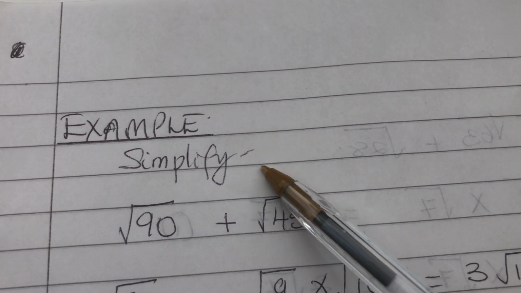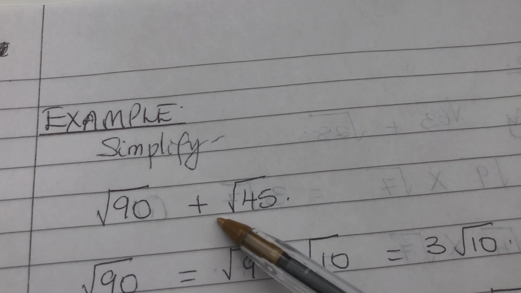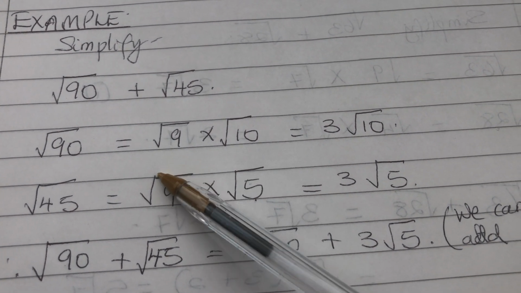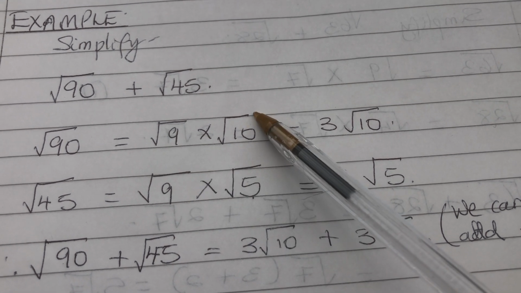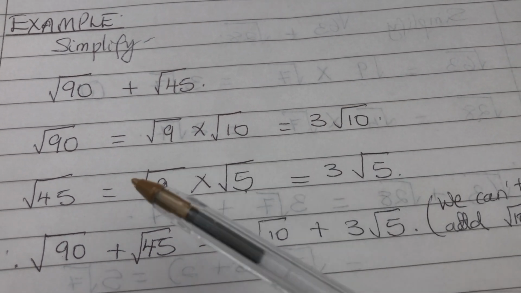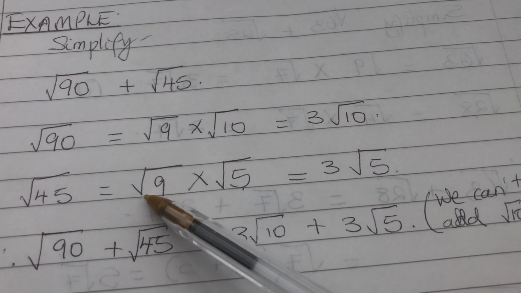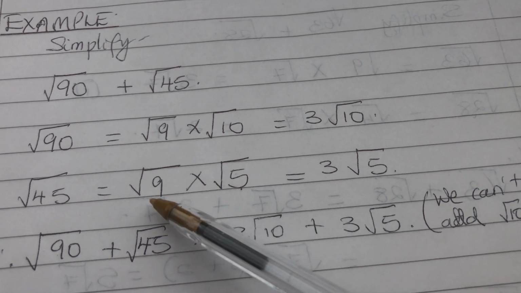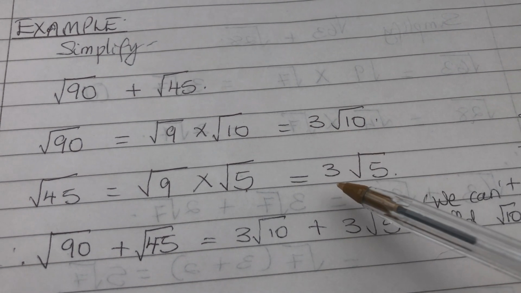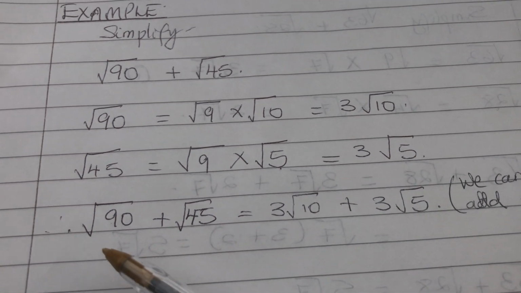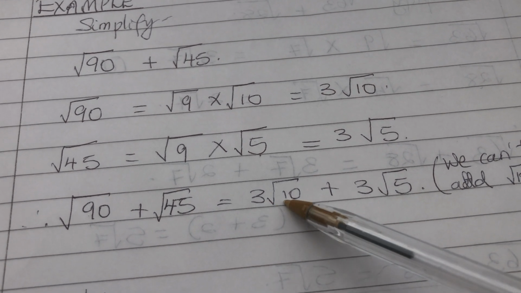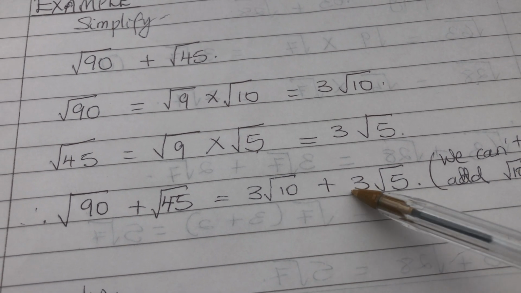Example: simplify root 90 plus root 45. I brought this in to show you something. Now root 90, I can write as root 9 times root 10, so that will be 3 root 10. Root 45, I can write as root 9 times root 5. Root 9 is 3, so I have 3 root 5. So root 90 plus the square root of 45 will be 3 root 10 plus 3 root 5.